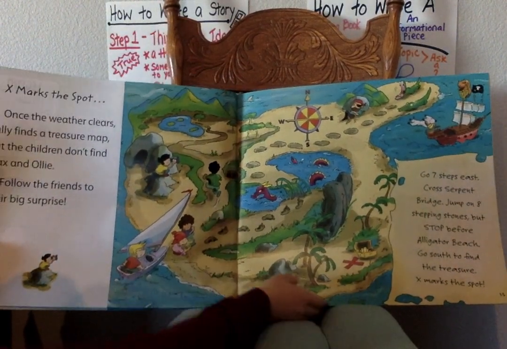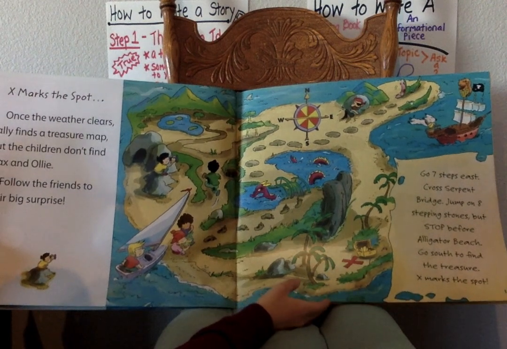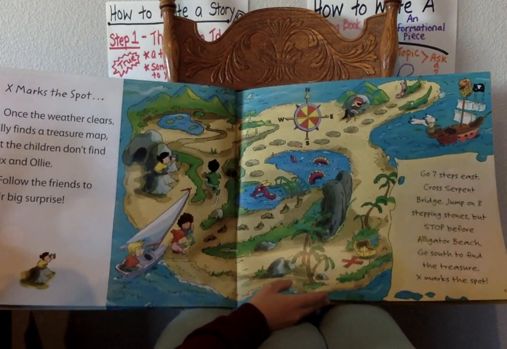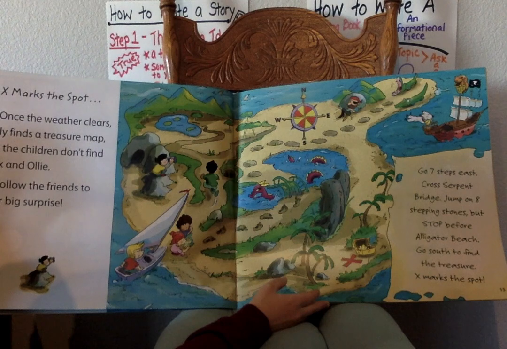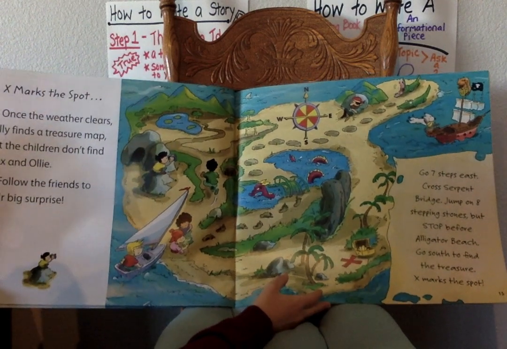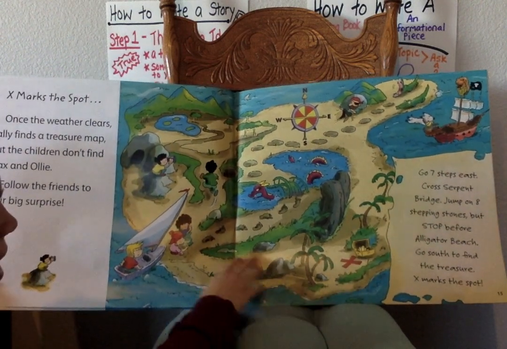X marks the spot. Once the weather clears, Sally finds a treasure map, but the children don't find Max and Ollie. Follow the friends to their big surprise.